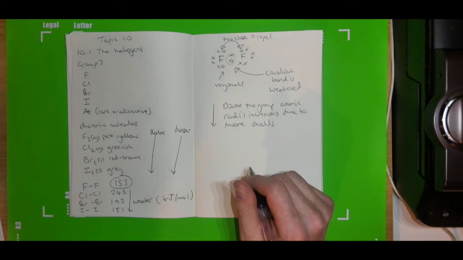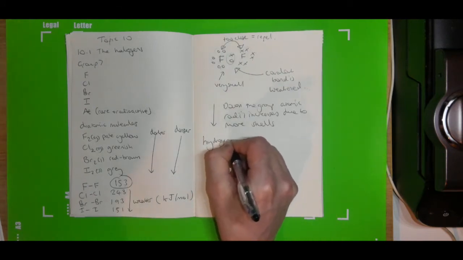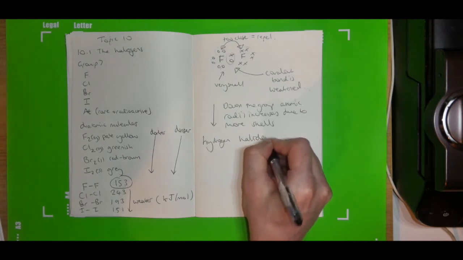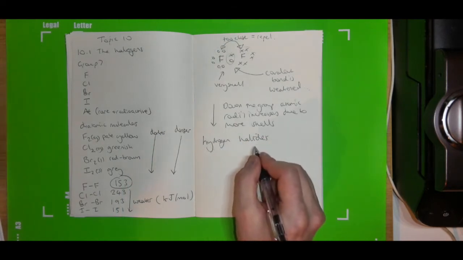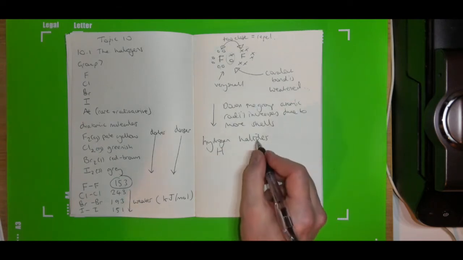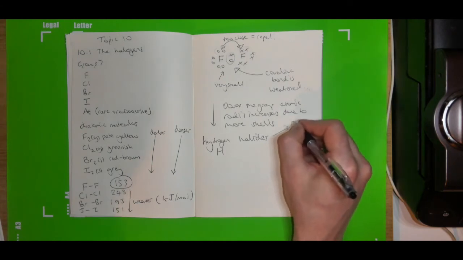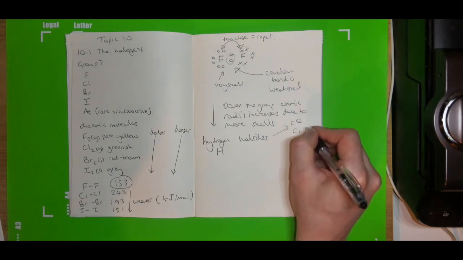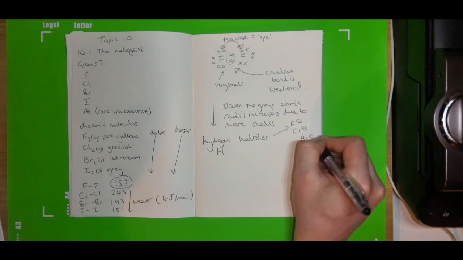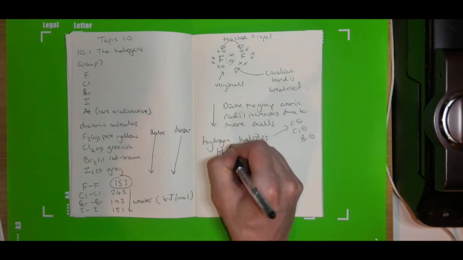So for example, if we consider what we call the hydrogen halides, a hydrogen halide is a compound which contains hydrogen and a halide. So a halide is anything which is like F-, Cl-, Br-. So an example of a hydrogen halide, for example, HF there.